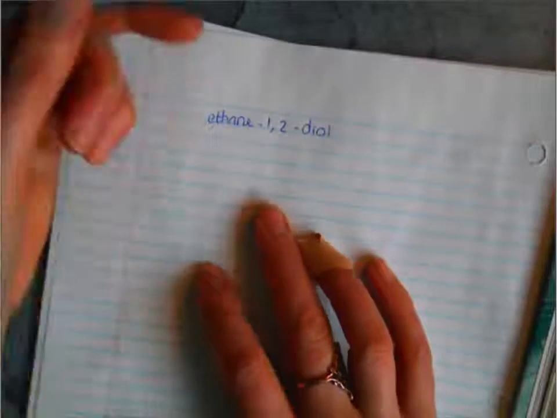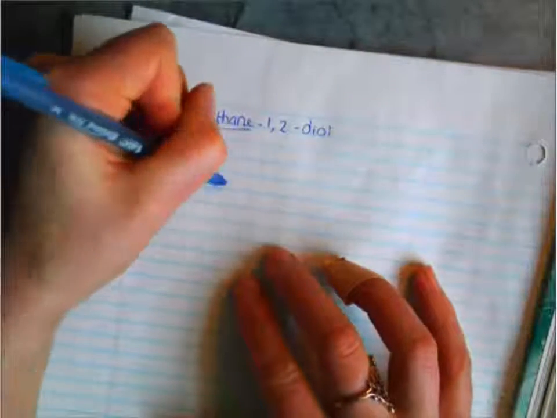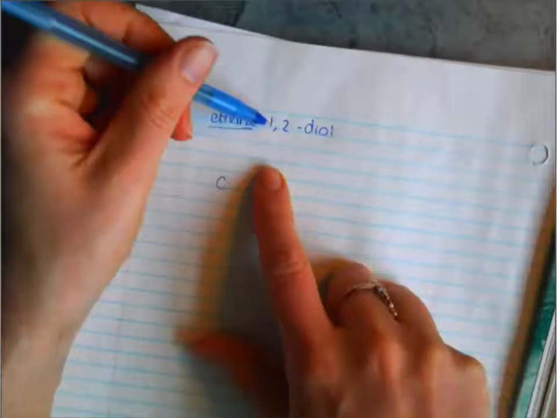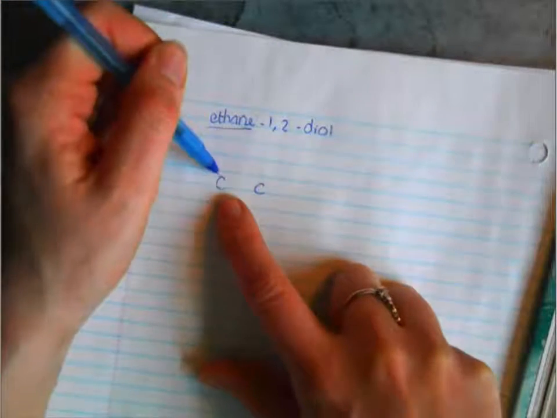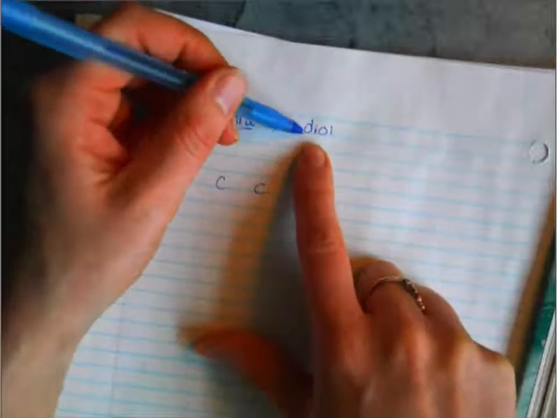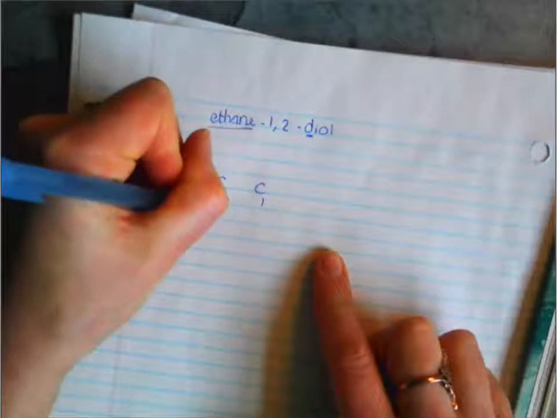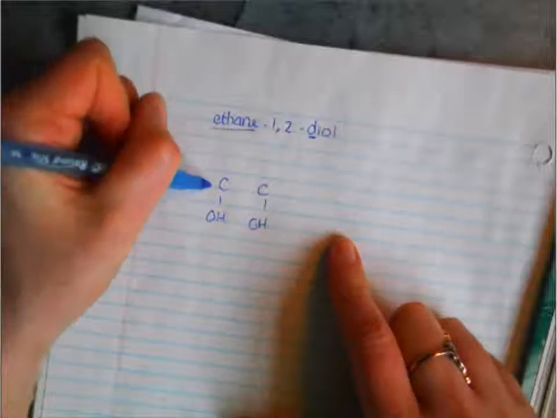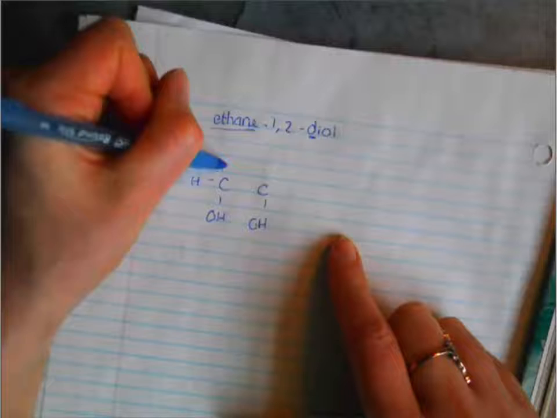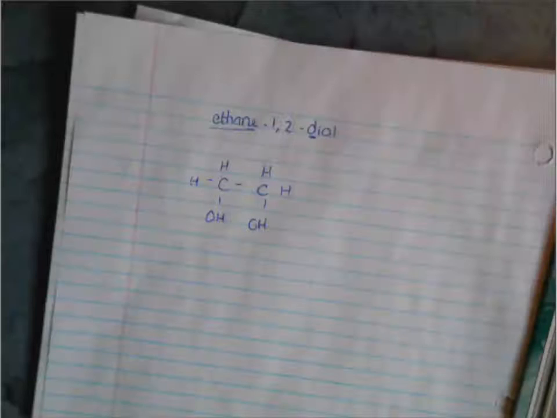So we have ethane. Remember the prefix is telling us the parent chain. So we have meth eth, which is 2 carbons. And then we have 1, 2. So one alcohol, and di means there's 2 alcohol groups. So we know there's going to be OH on each one of those carbons. And then the rest is just going to be filled in with hydrogen, right? So it's going to be like this. And so that would be our result.